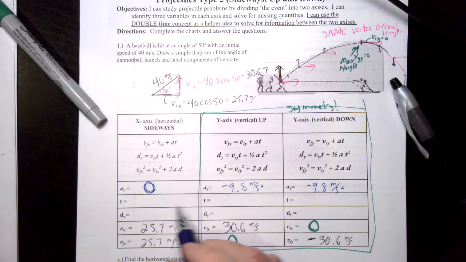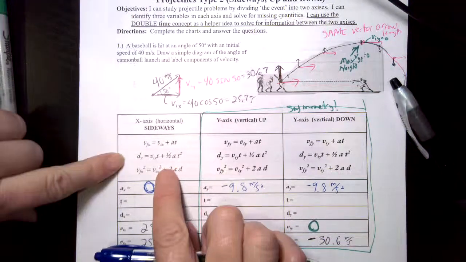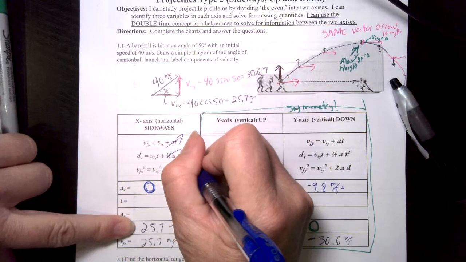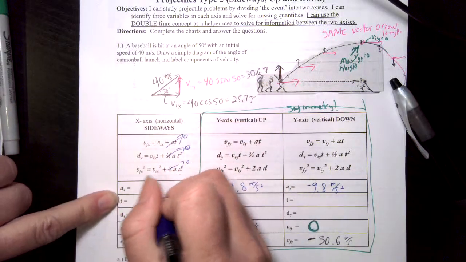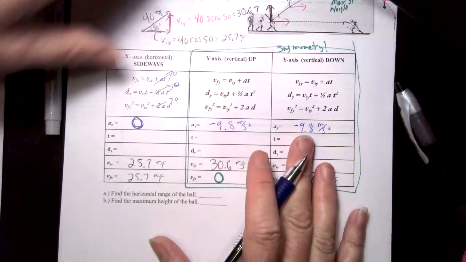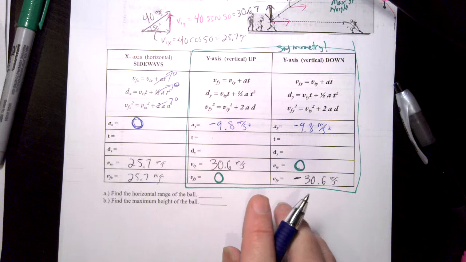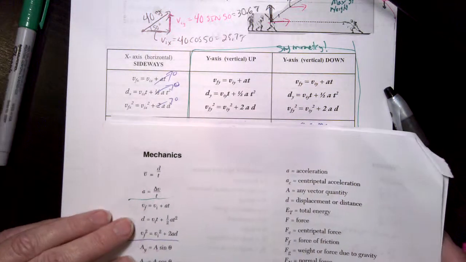All right, so now I just got to find times and distances. Let's start here, because remember, this is just a loop, because all these are zeros. These are zeros. There's no acceleration sideways. Let's put some information down. All right, now I got to get my reference table. Let's solve for time.